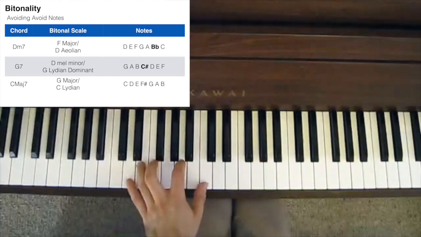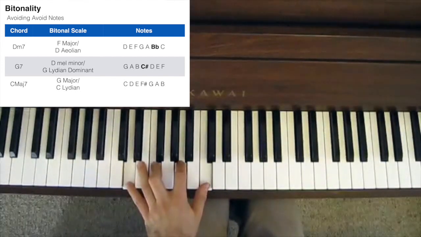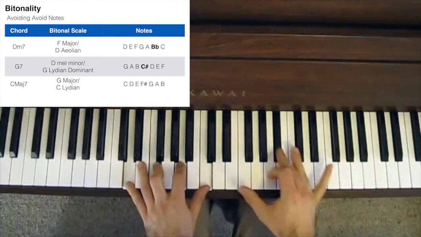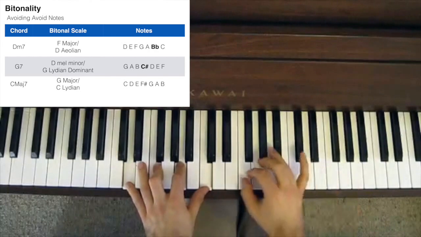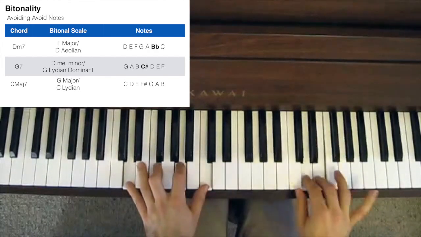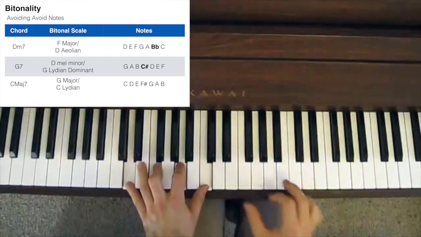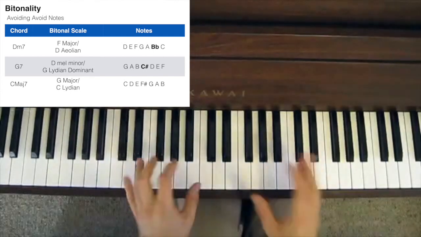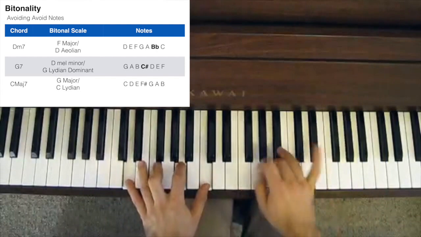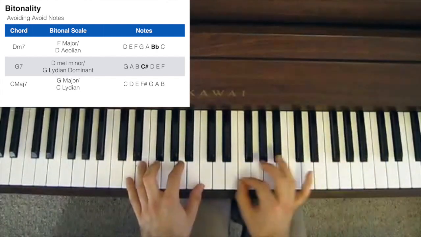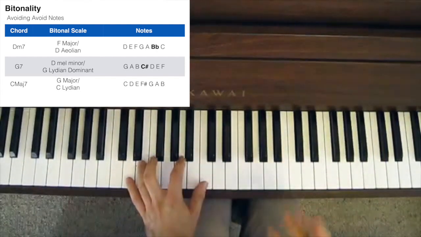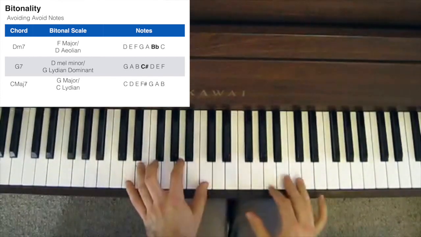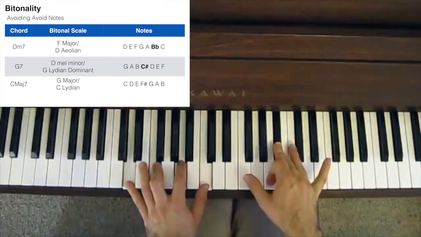So if we, for example, over the D minor 7, play a scale that has a B flat instead of a B, like for example F major, we actually avoid that avoid note. So by playing F major or D Aeolian mode, all the other notes are the same, so they're still within the key of C major, so that sounds strong. And we're avoiding the single weak note over that chord by flattening it.